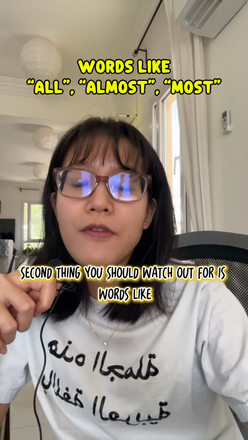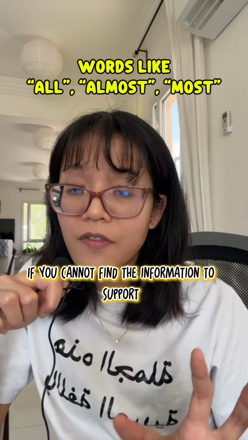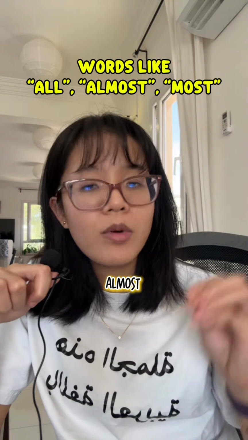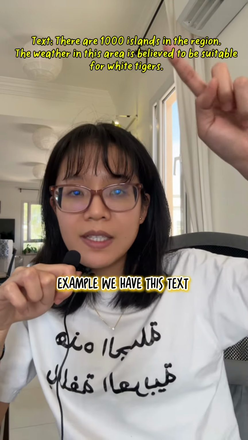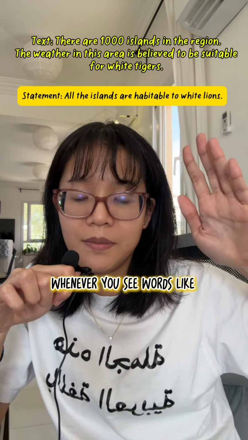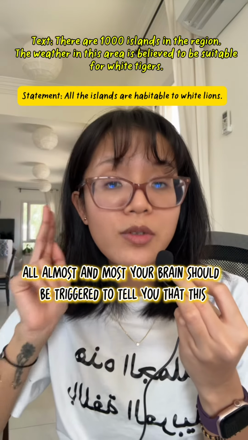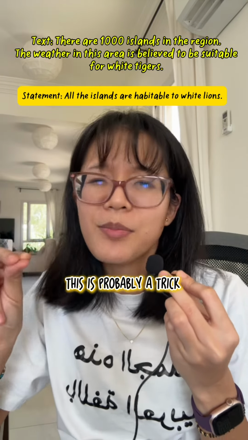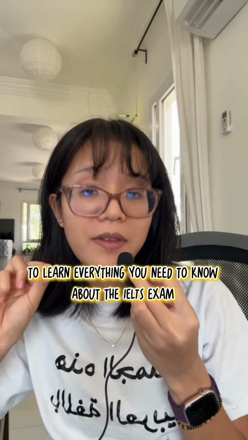Second thing you should watch out for is words like all, almost, most. If you cannot find the information to support all, almost, and most, it is very unlikely to be true. For example, we have this text and then we have this statement. This statement is not given. Whenever you see words like all, almost, and most, your brain should be triggered to tell you that this is probably a trick.